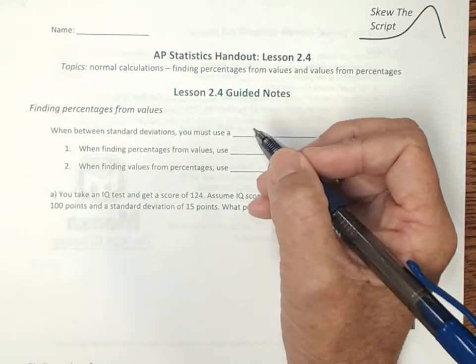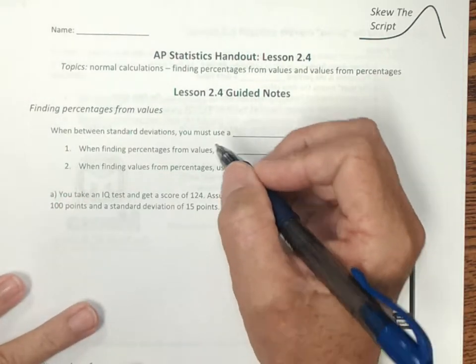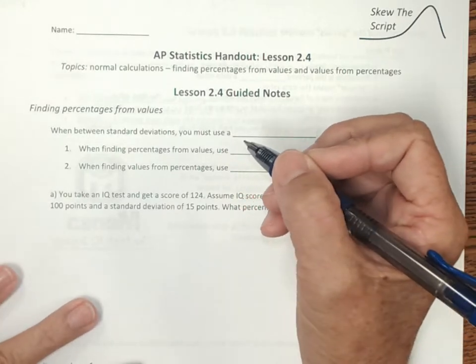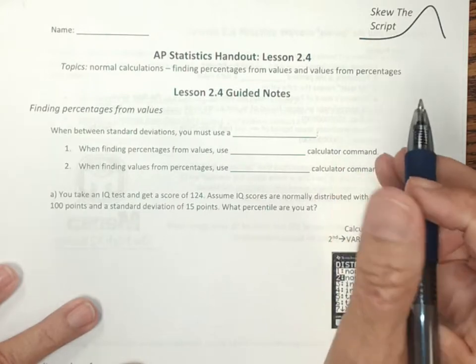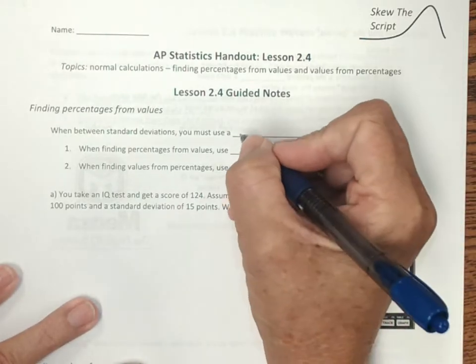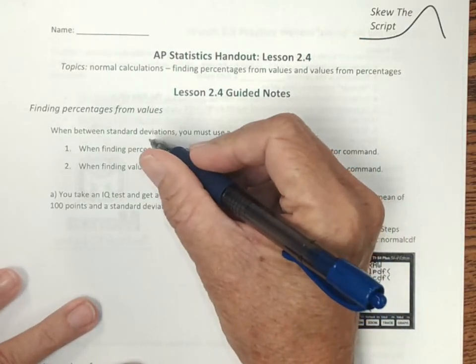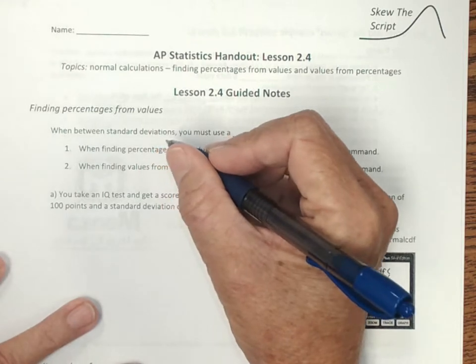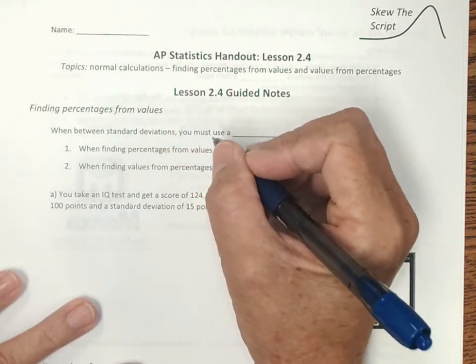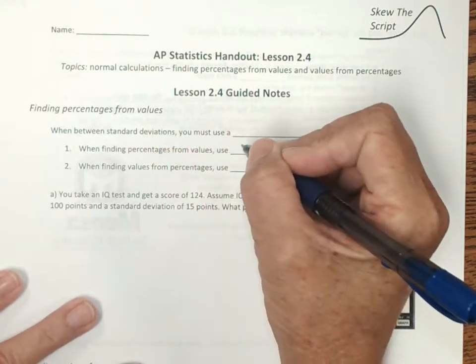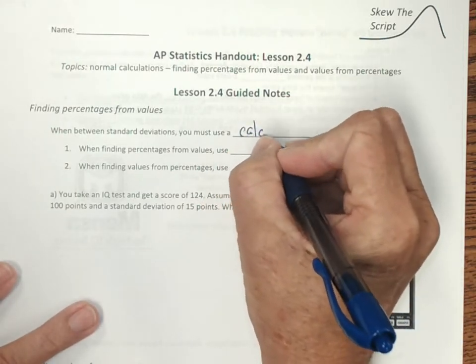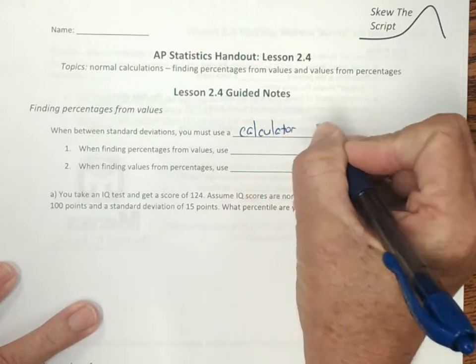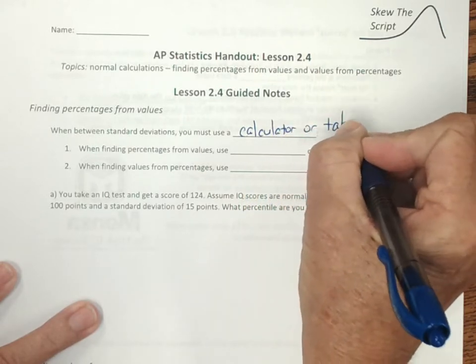So I'm going to show you on here how to use a calculator, but more importantly, I'm going to show you how to use a table. I do not want you really using a calculator till we're probably through into next semester. But when we're trying to find values between standard deviations, so they don't fall exactly at one standard deviation or two standard deviations away, we must use a calculator or a table.